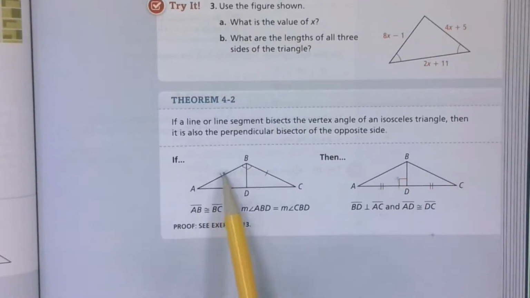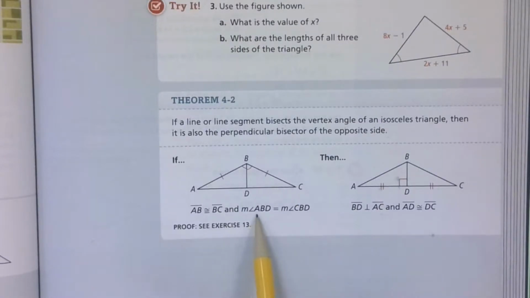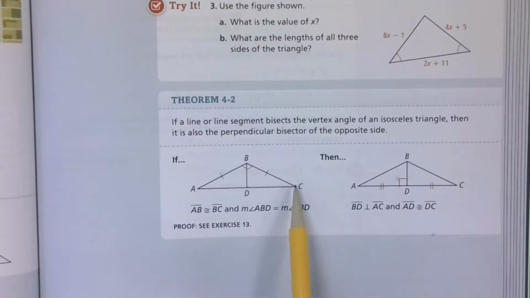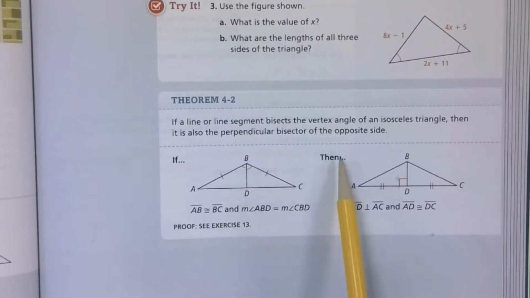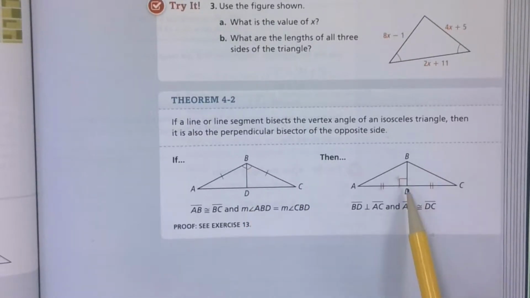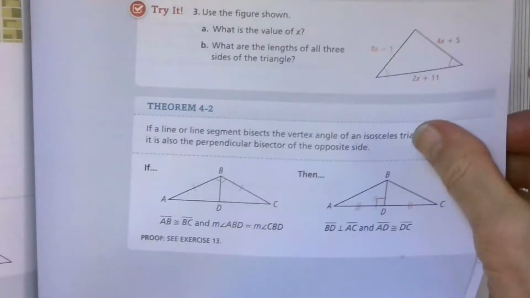So if AB is congruent to BC and the measure of ABD is equal to the measure of CBD, then we know that BD is perpendicular to AC, and we know that AD is congruent to DC. Now let's take a look at a real world problem.